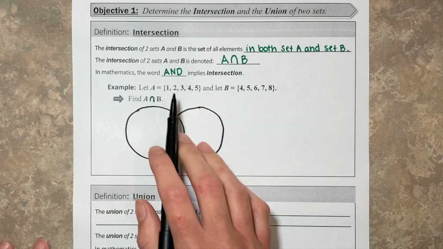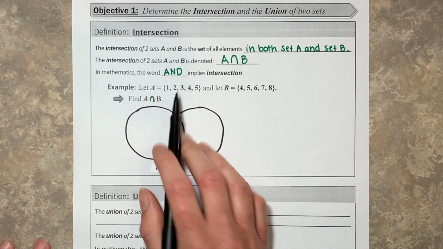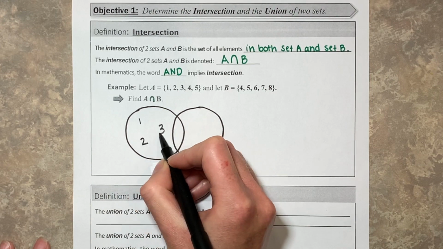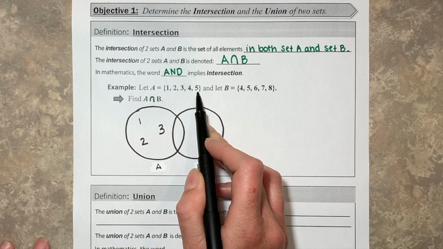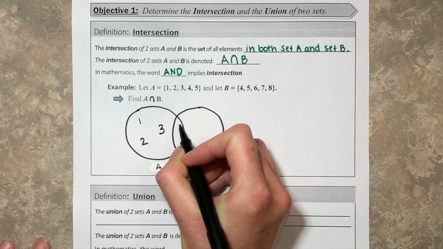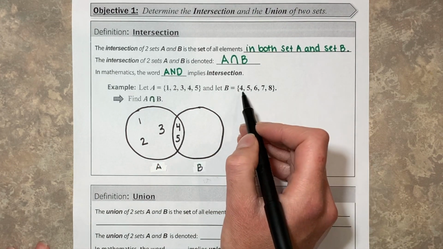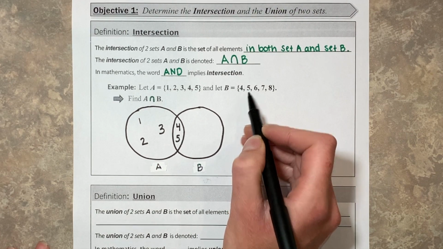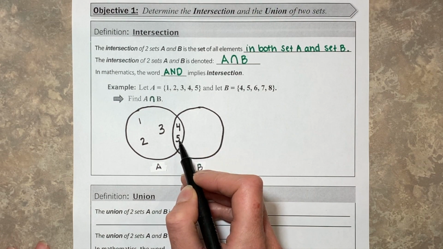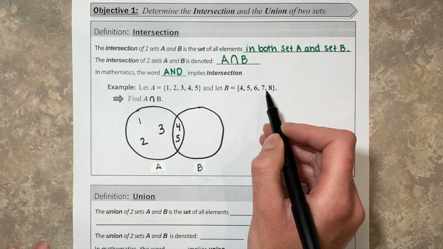Let's see. To start, set A contains the numbers 1, 2, 3. Now 4 and 5 are in set A, but they're also in set B, so I'm going to put 4 and 5 in the middle. For set B, the numbers 4 and 5 were also in set A, so we put them right here. And set B also contains the numbers 6, 7, and 8.